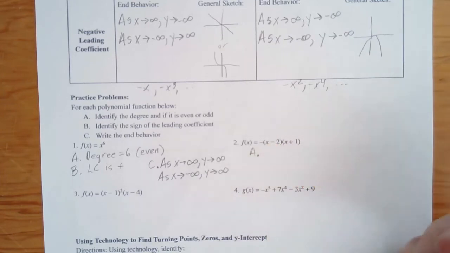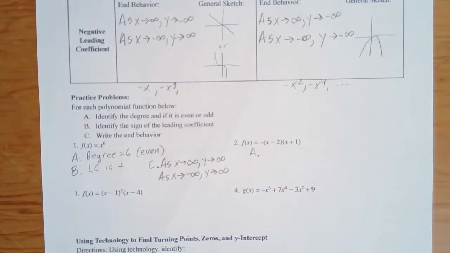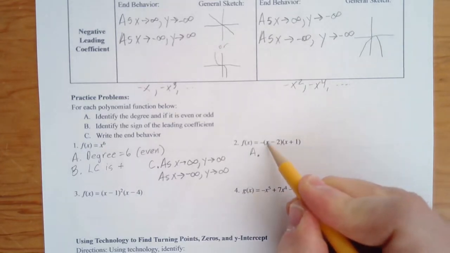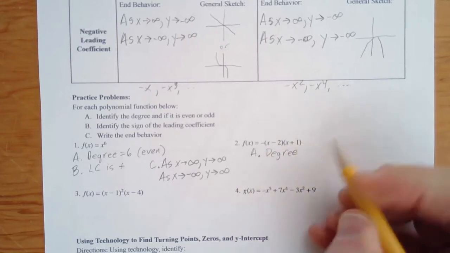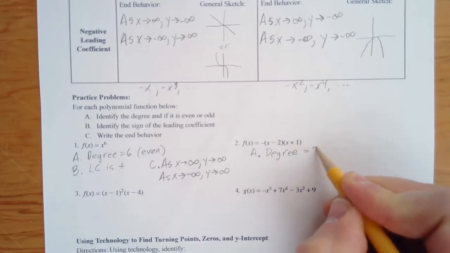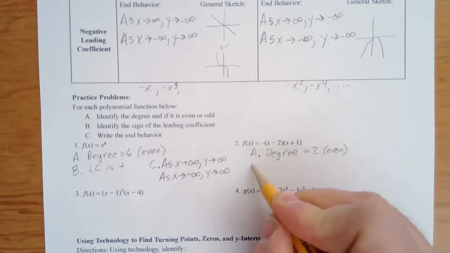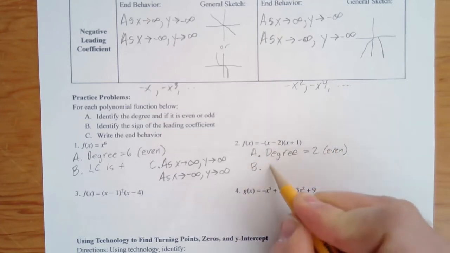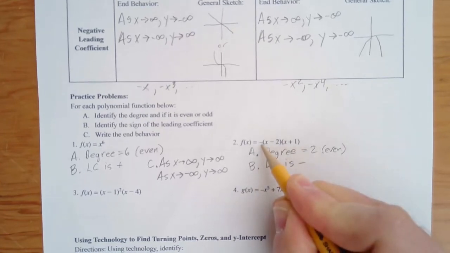You have to see how many x's are there total. Like if we were to multiply this out, what would the highest exponent be? Well, that'd be 2, right? 1, 2. So the degree is 2. And of course, 2 is an even number. So we have an even degree polynomial. This time the leading coefficient is negative because of the negative out here.